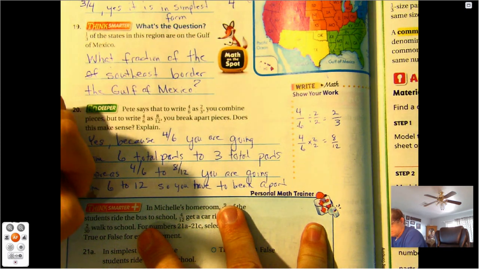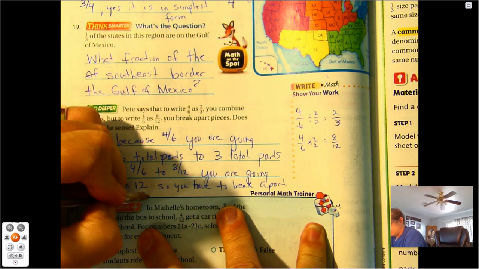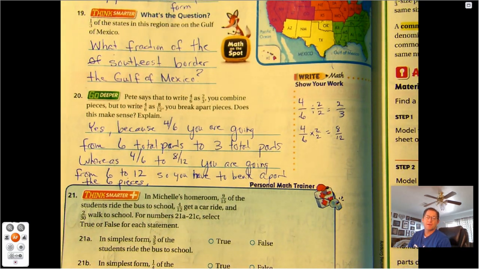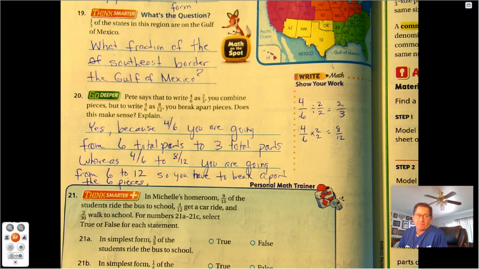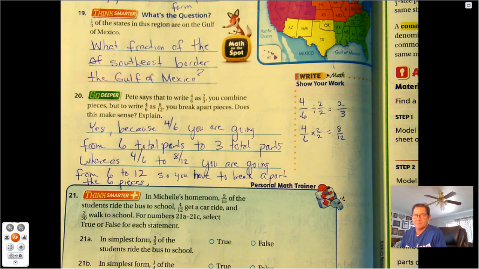Okay, I'm agreeing with Pete. 4/6, you're going from 6 total parts to 3. Well, how did you do that? You had to have combined 2 of them then, right? And in 4/6 to get to 12, you had to take the 6 parts and split each of the parts into 2 pieces. So, yeah.